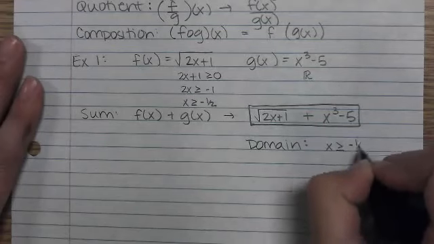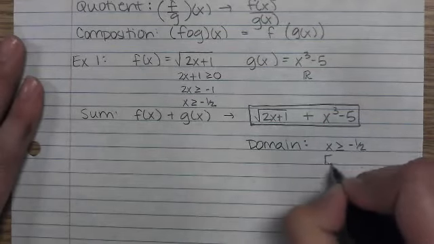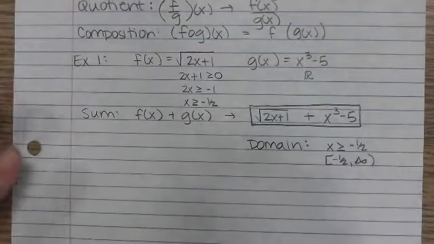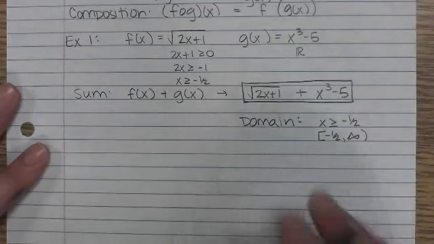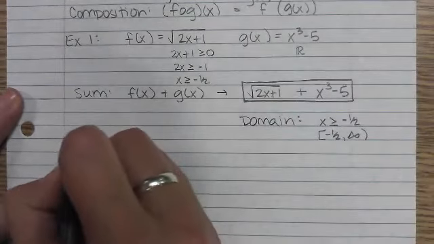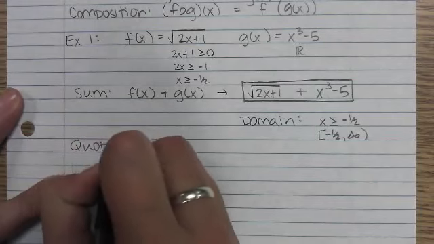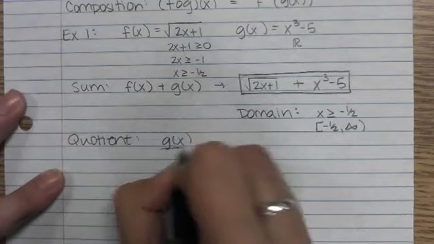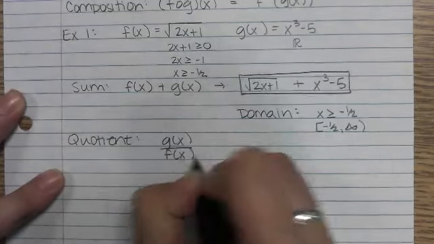So x is greater than or equal to negative 1/2 is one way to write it, or you could say negative 1/2 to infinity. Alright, so whenever you do this, you always go with the most limited domain. Alright, let's say we were doing the quotient, and let's say we're taking g of x and dividing it by f of x.